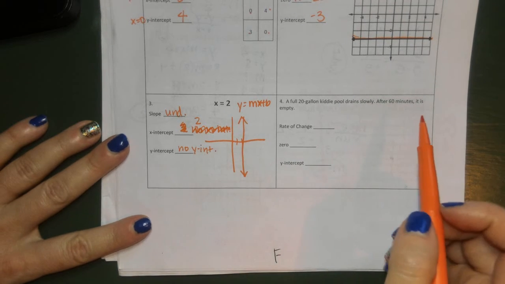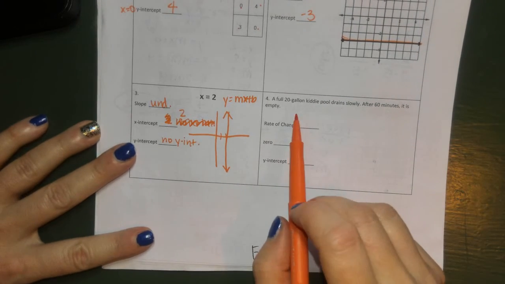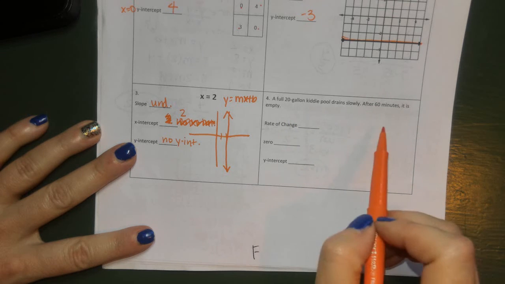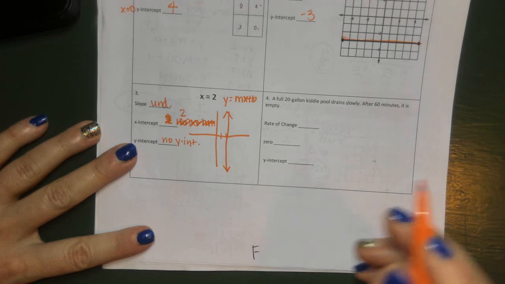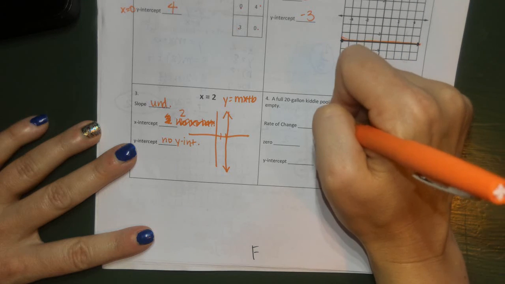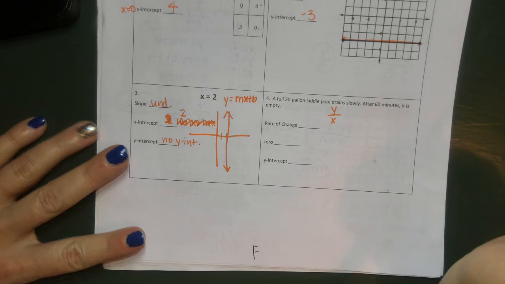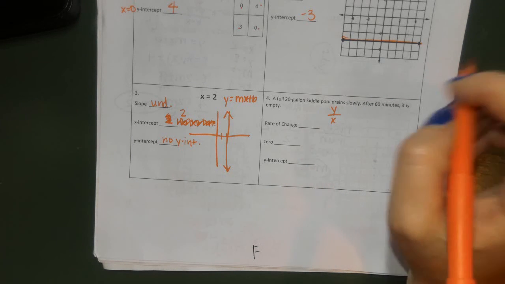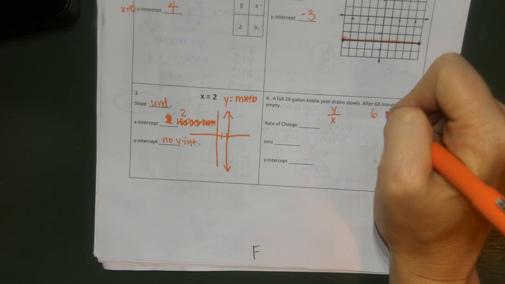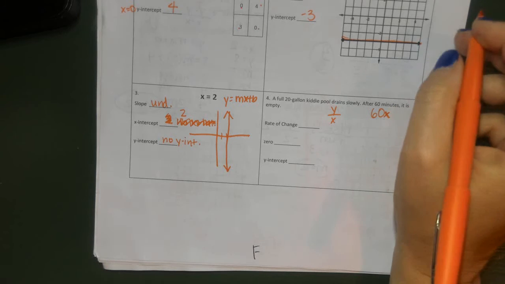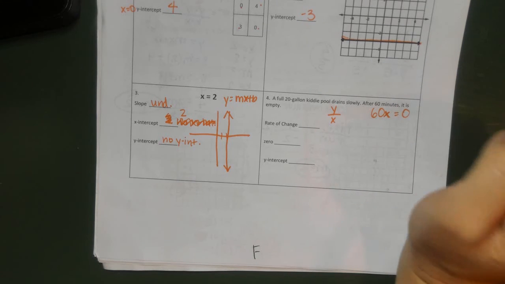Okay? And then finally, number 4. A full 20-gallon kiddie pool drains slowly. After 60 minutes, it is empty. Alright, so the rate of change. Rate of change is y over x. So at 60 minutes, 60x, it's 0.